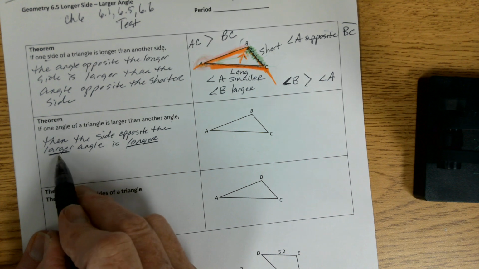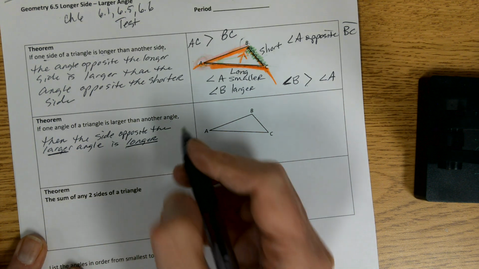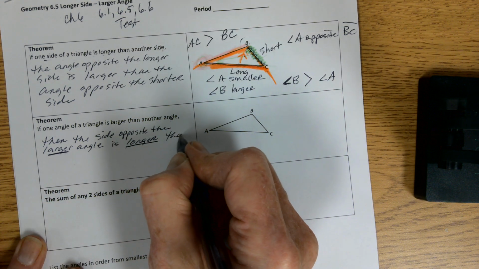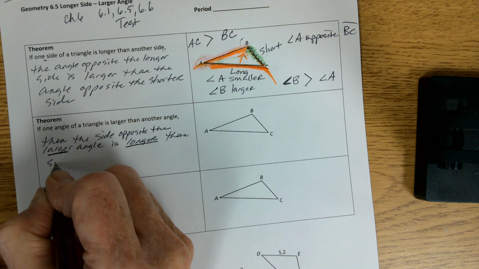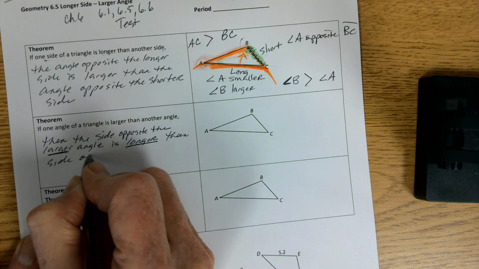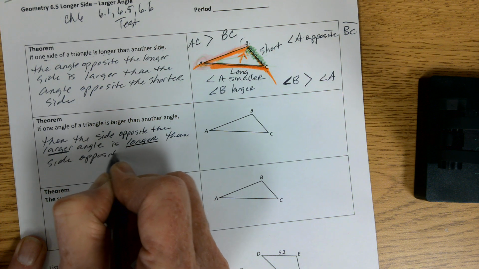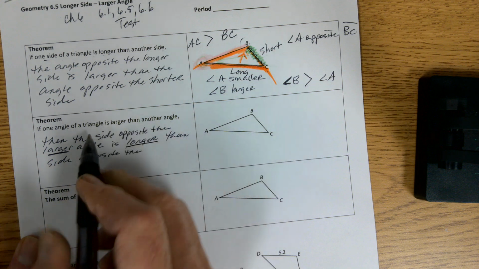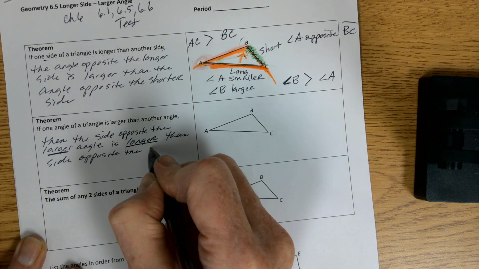Then the side opposite the larger angle is longer than the side opposite the smaller angle.